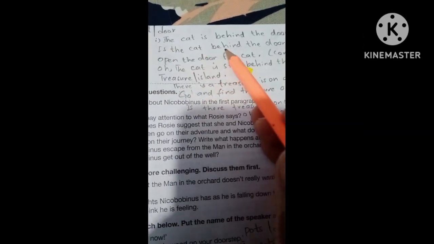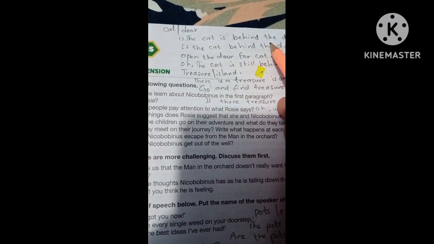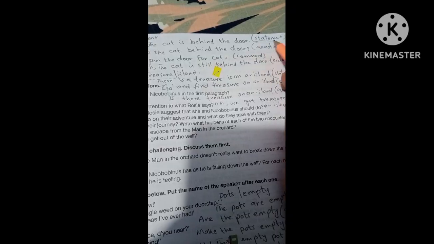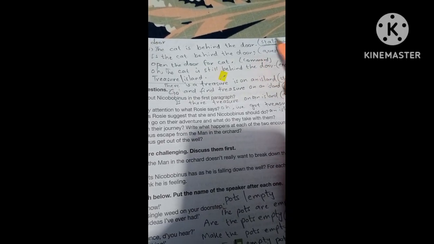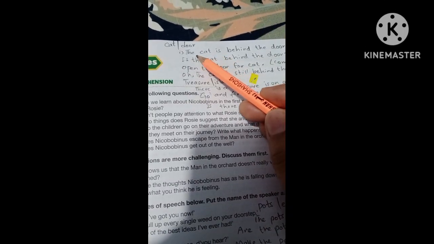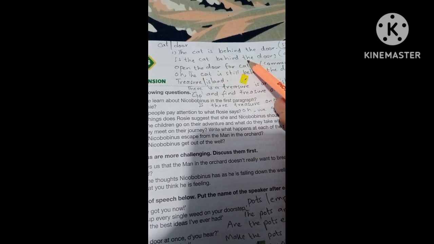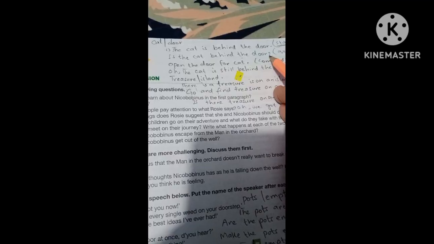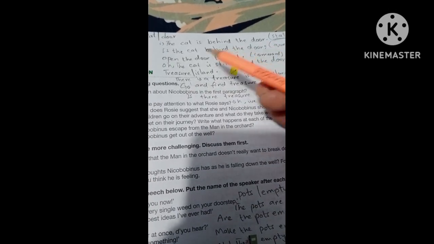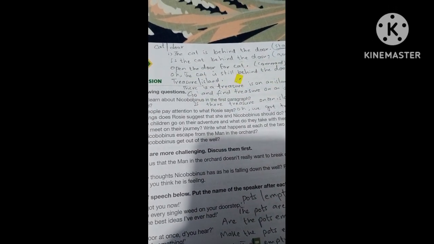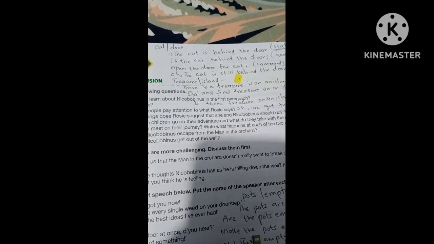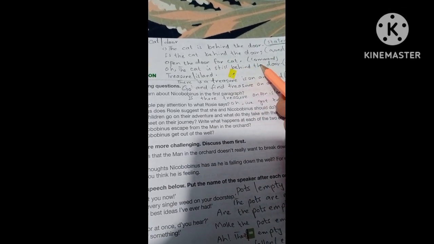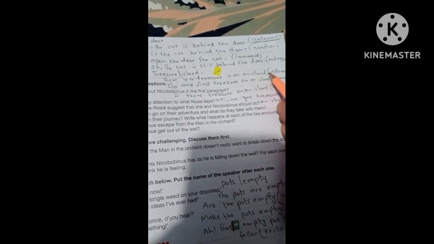The cat is behind the door. Now it is just a simple information. The cat is behind the door. Statement. Right statement. Now produce it as a question. Is the cat behind the door? Now I am questioning. Mark question and write it's a question. Now I am commanding. Open the door for the cat. I am just asking you. Command. Now if you have to produce an exclamation.